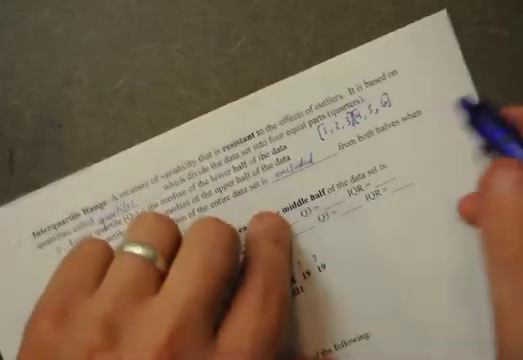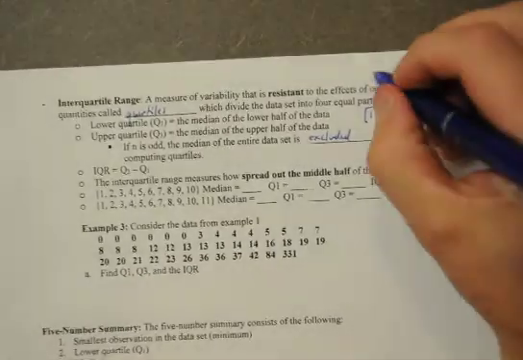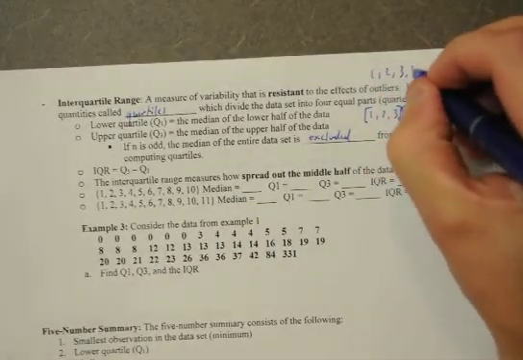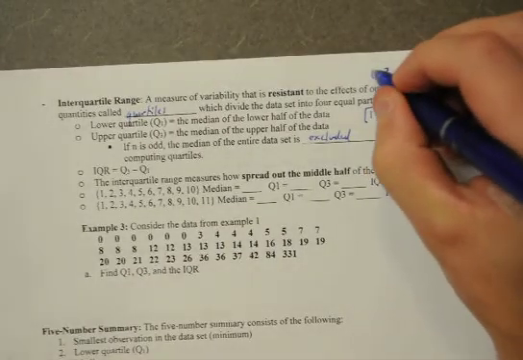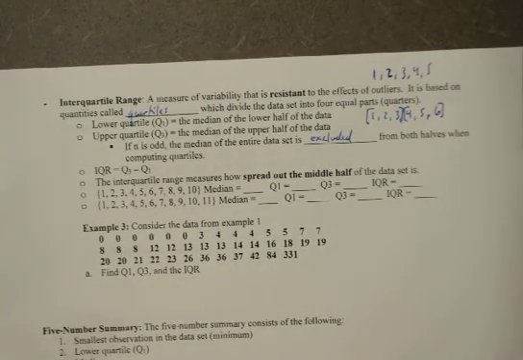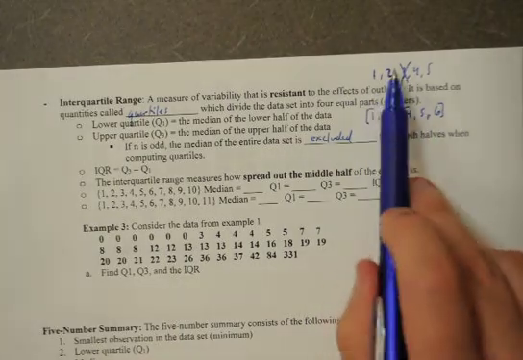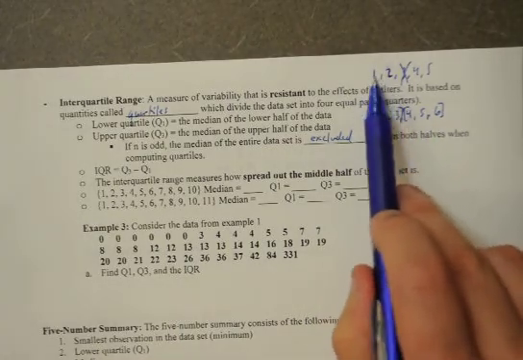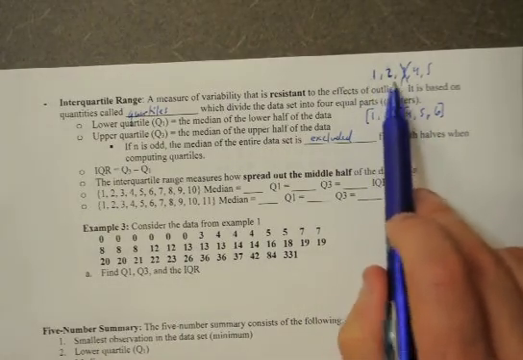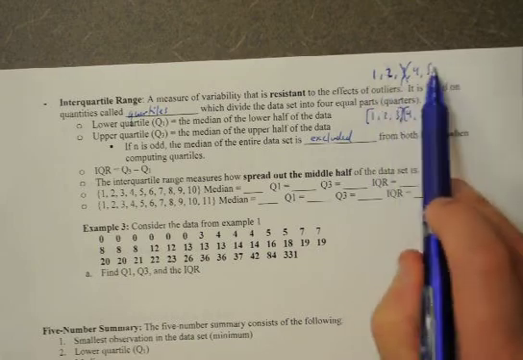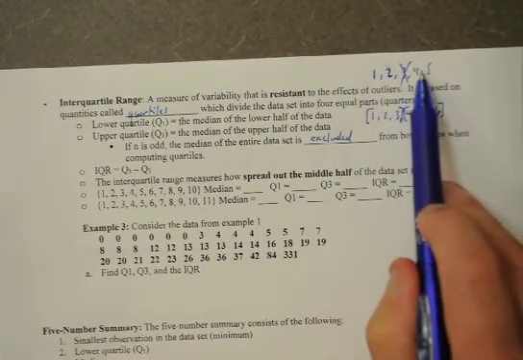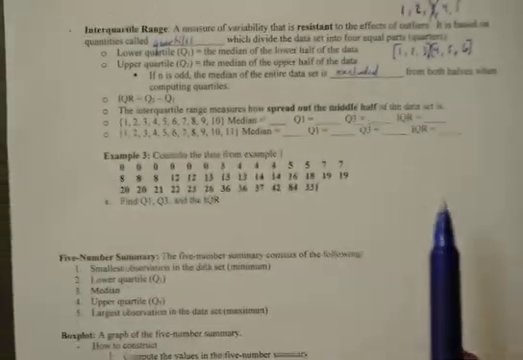If you have an odd number, when you're finding the quartiles, you take out the middle, and then you do the middle of this, which would be 1.5. So the lower quartile is 1.5, and the upper quartile is 4.5. That's how you do it.